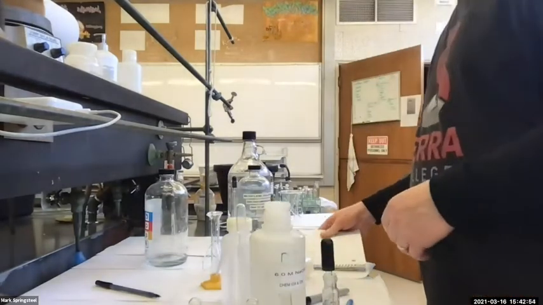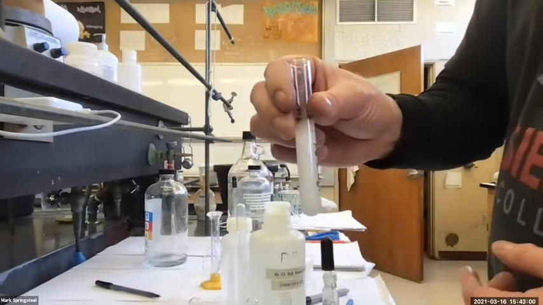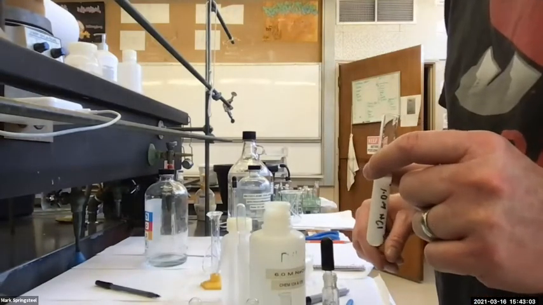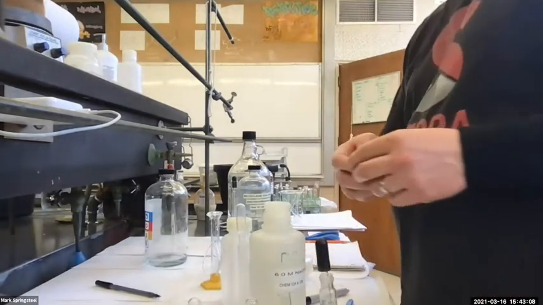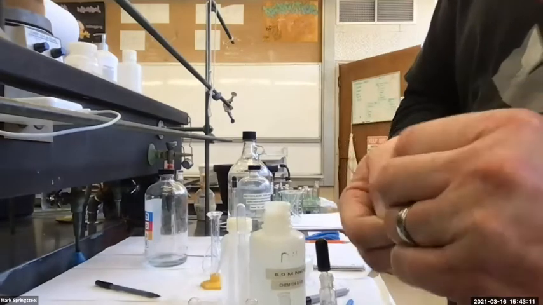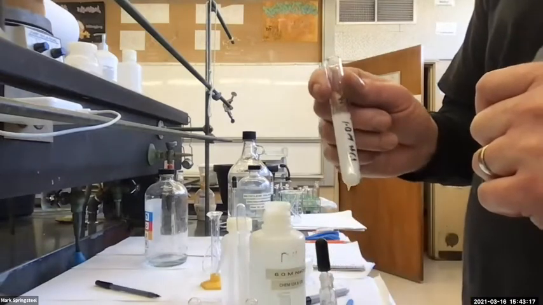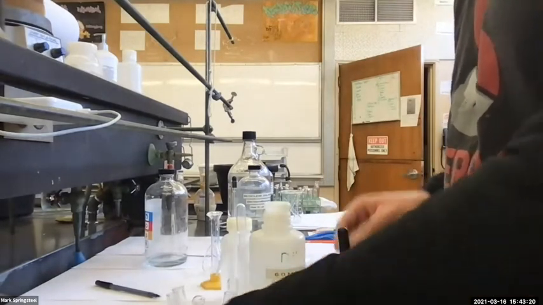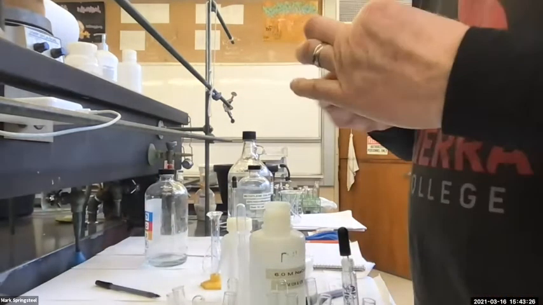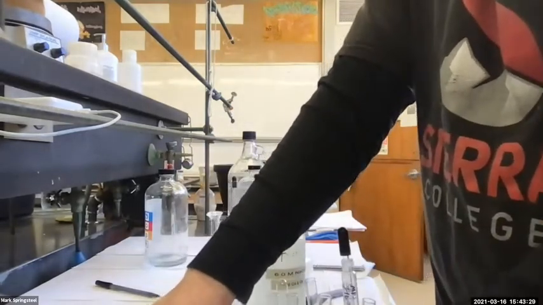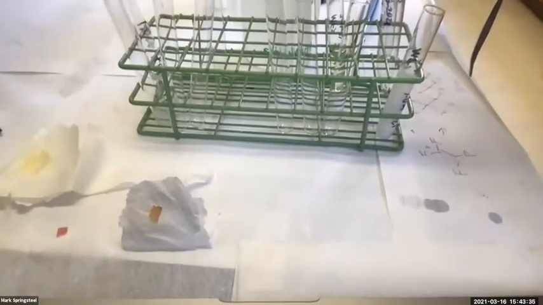Okay, so do you think I've added enough? Do you think it's basic? It might be, but you know what? You should always, always, always check the pH, because we may not be all the way basic, and if we aren't, then we're not going to get a good yield of precipitate. So I'm going to check it. I'm going to put another little strip of pH paper on a piece of paper towel, and I'm going to take my spatula. The spatula I used before was in the acidic solution, so it's got a little bit of acid on it.